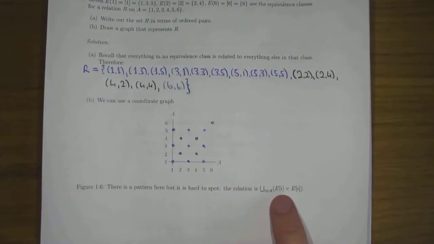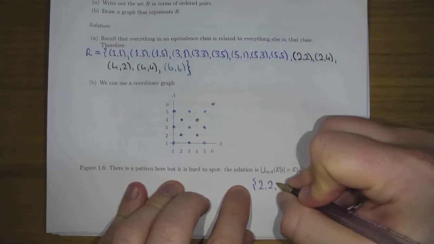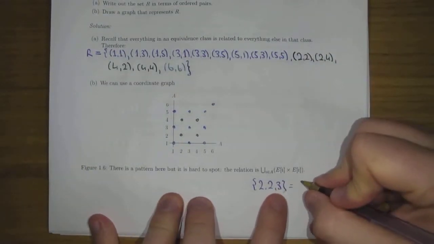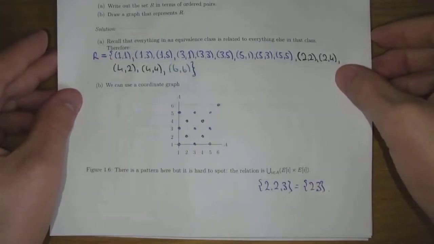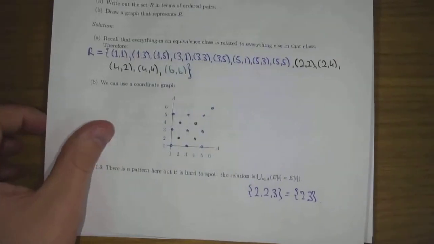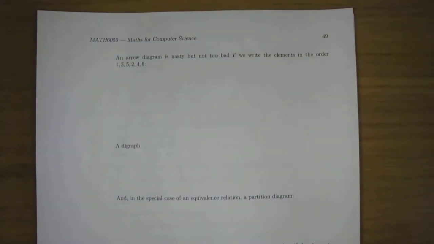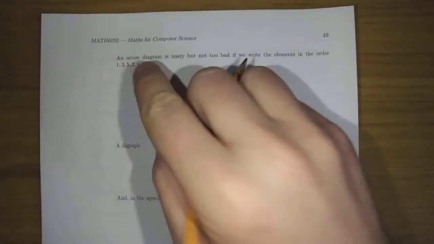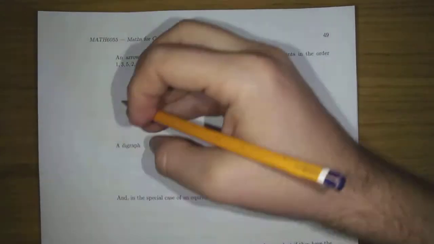And now, strictly speaking, as written, you'll get repetition, but of course if you've repetition in a set, so let's just write this, if you've got the set containing 2, 2, and 3, everything is distinct, so this is actually the set containing 2 and 3. Okay, so that's one way of doing it, coordinate graph, not recommended, but just a nice picture. Arrow diagram, I can do it if I write it in this particular order. It's nastier, it doesn't tell us much, but let's see.